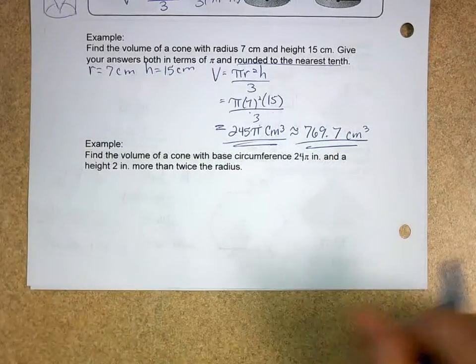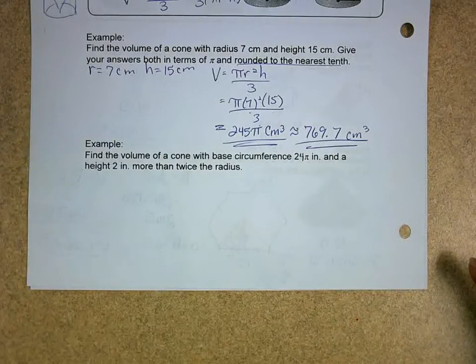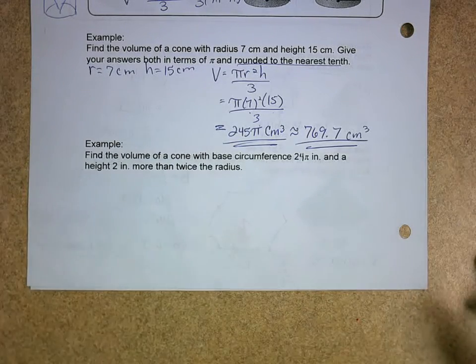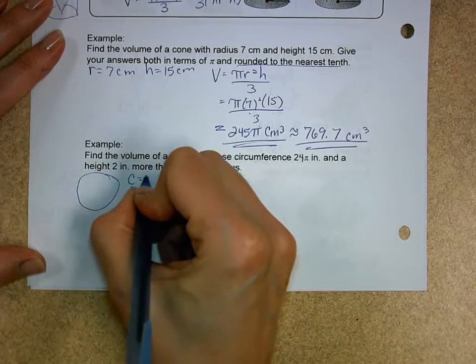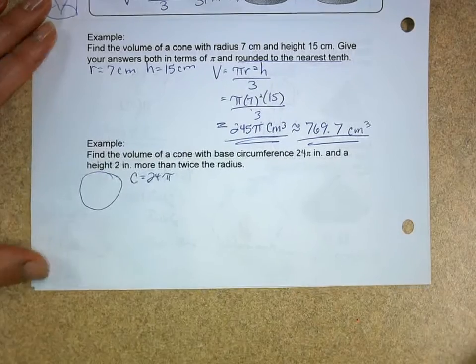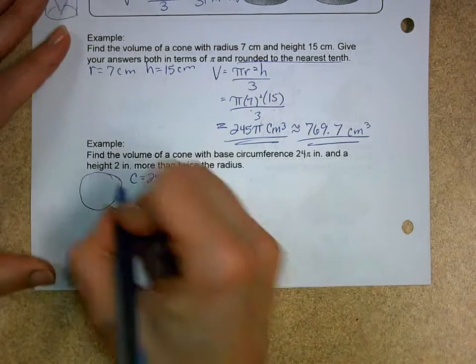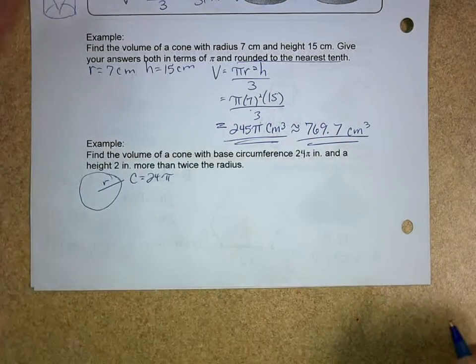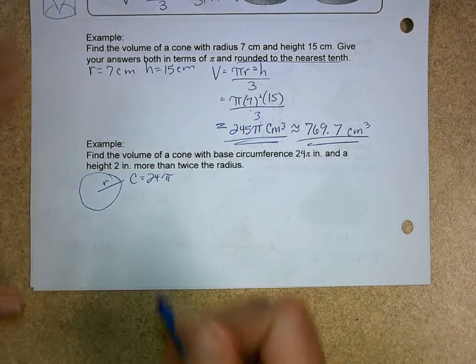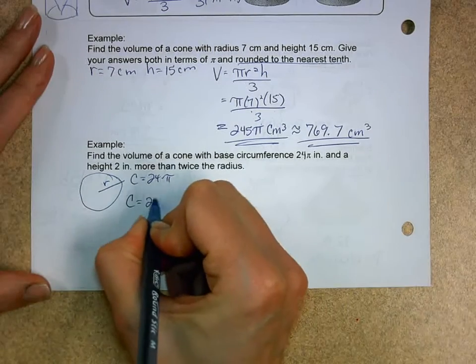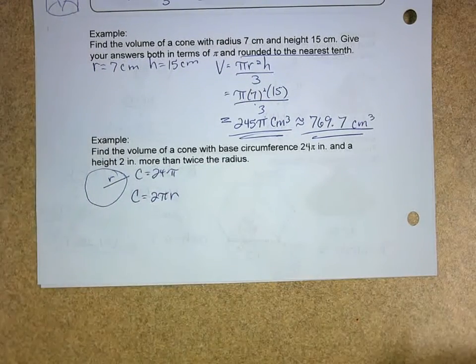Now notice, sometimes we don't straight out give you the information that you need. It says find the volume of a cone with a base circumference of 24 pi and a height 2 inches more than twice the radius. Well, I don't know the radius, but they give me the circumference. So how in the world am I going to find the radius? That's right, you're going to work backwards. I know the formula for the circumference is 2 pi r.